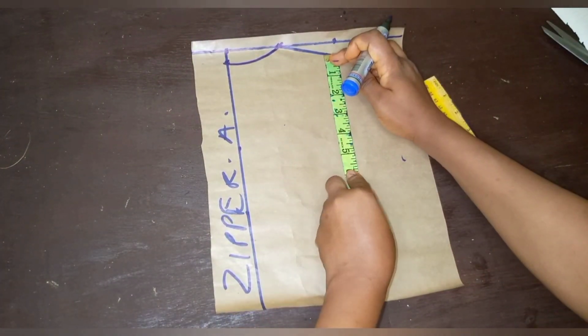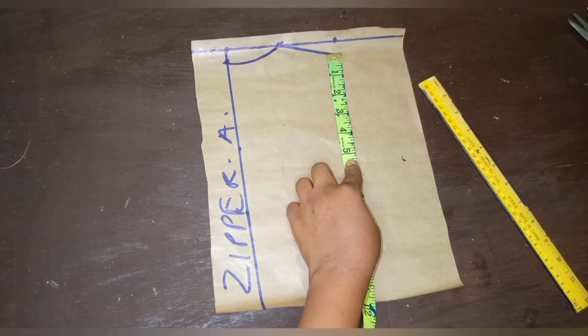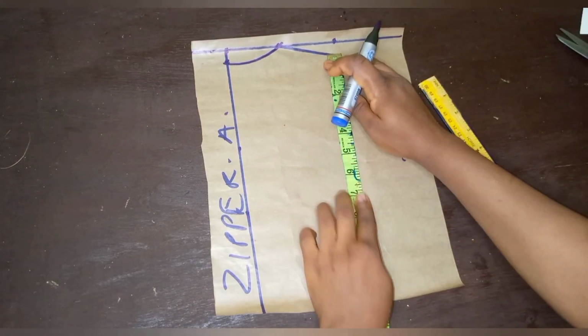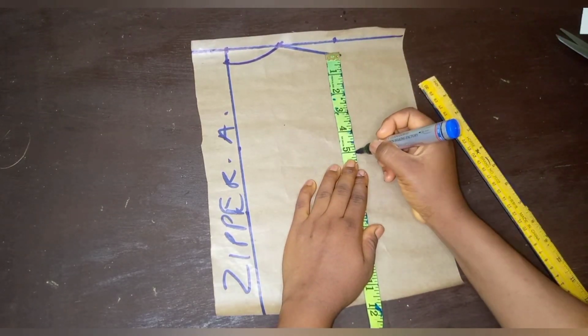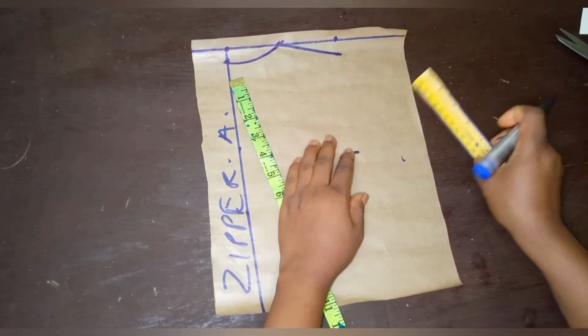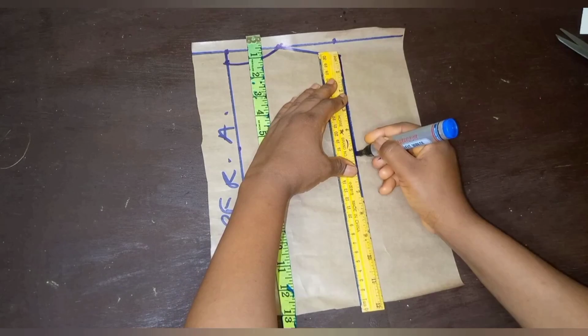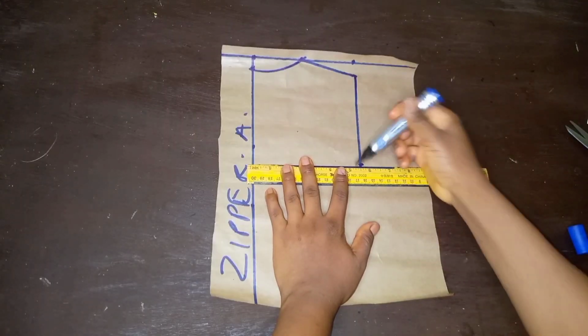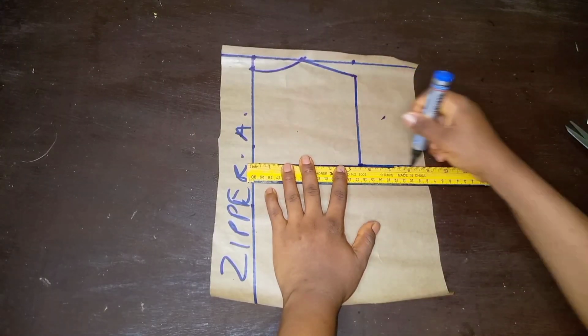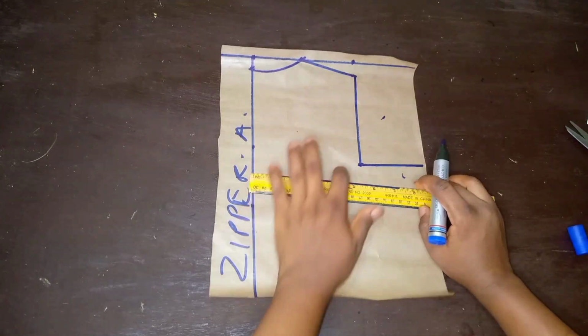After that, I'll place my tape and create my armhole depth, which is 5 inches. I will mark and draw a straight line connecting from that 5 inches up to the 0.5 inch for shoulder slope to create the armhole. Once that is done, I'll draw a straight line under the armhole to create the chest line. This is just basically the same thing I did with the front bodice.